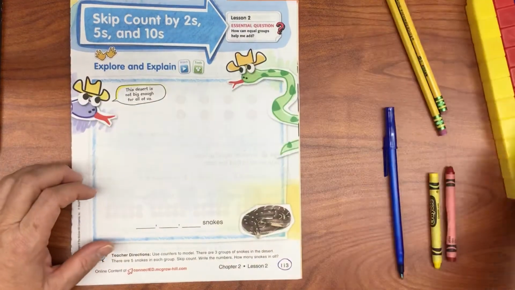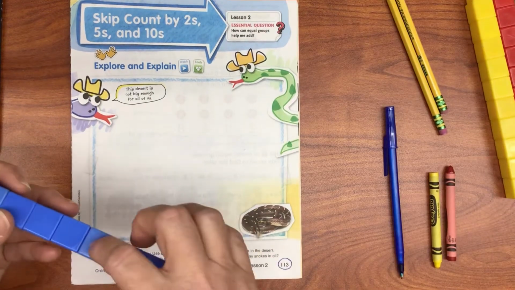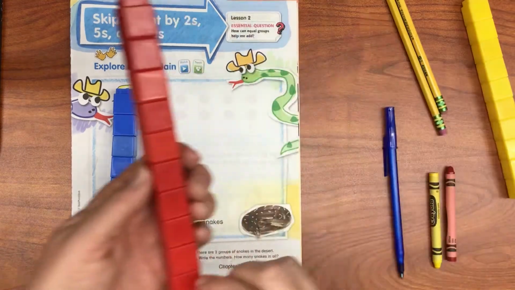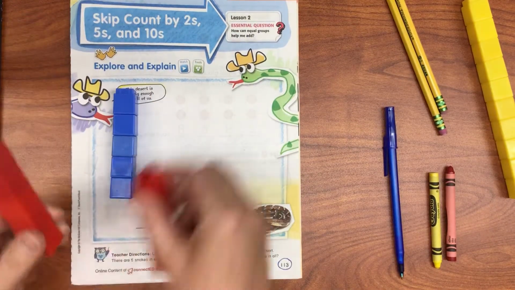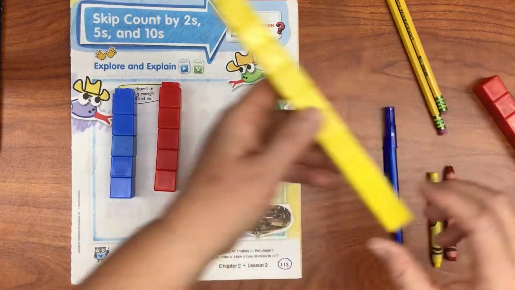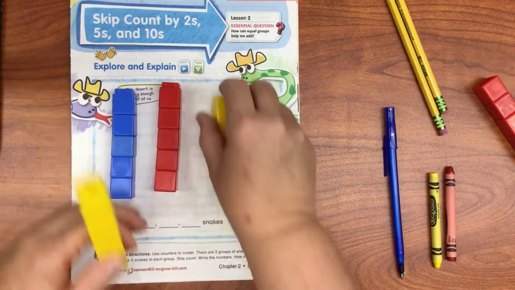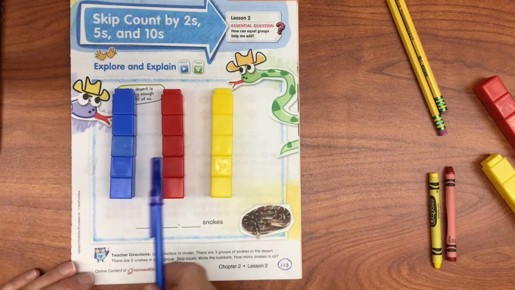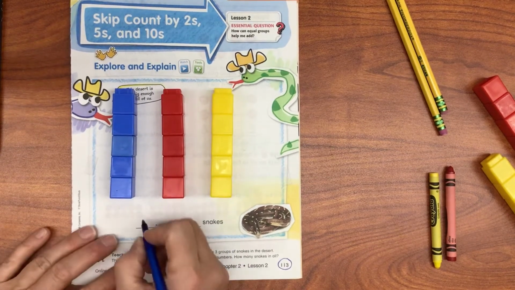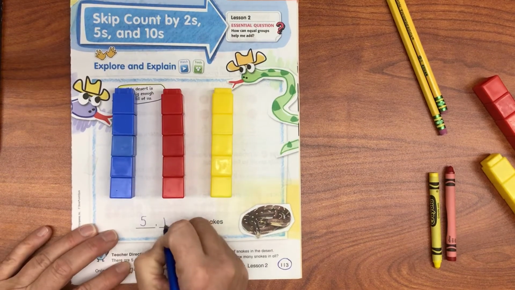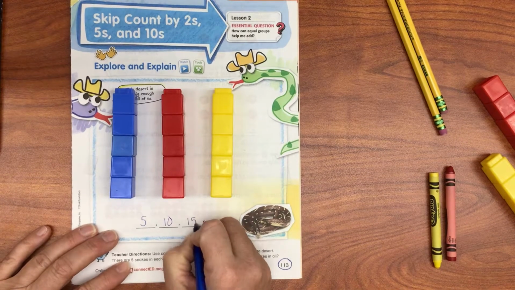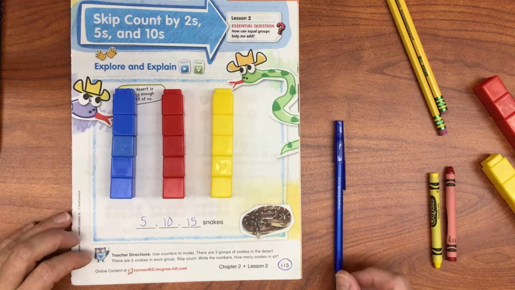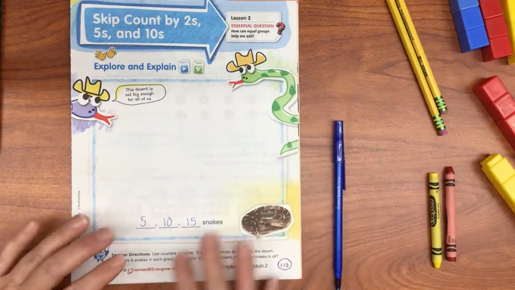So I'm going to have 5 blue snakes. 1, 2, 3, 4, 5. I'm going to have 5 red snakes. 1, 2, 3, 4, 5. And I'm going to have 5 yellow snakes. 1, 2, 3, 4, 5. Okay, so let's skip count. We have 5, 10, 15. So there are 15 snakes in all. Skip counting by 5s.